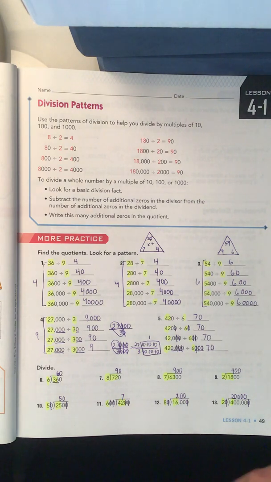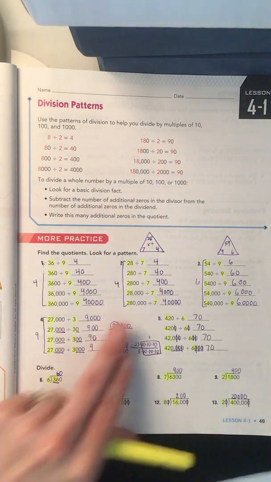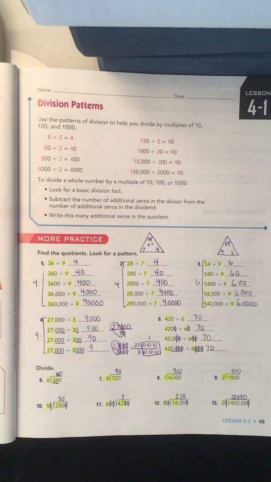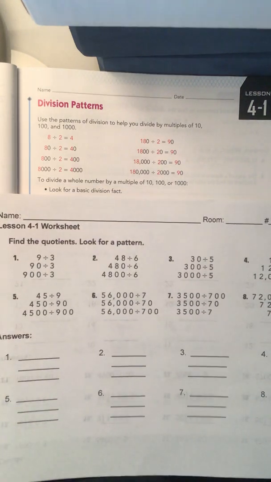Okay, so for your homework, instead of using the workbook page, I really wanted you to practice this type of skill a little bit more in a similar way. The back side of your homework page doesn't quite follow this patterning practice that I wanted you to work on, so I made you a worksheet that has that same vibe, okay?